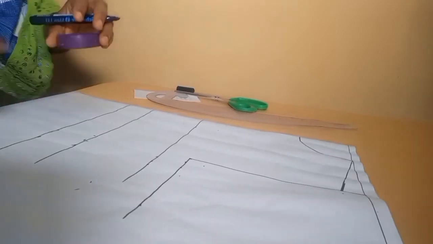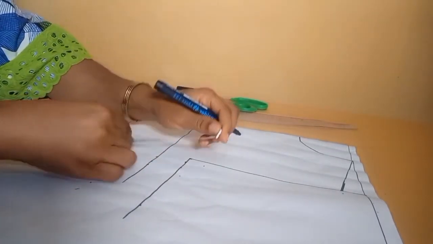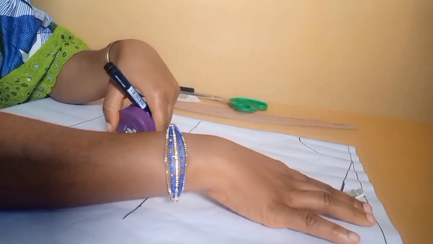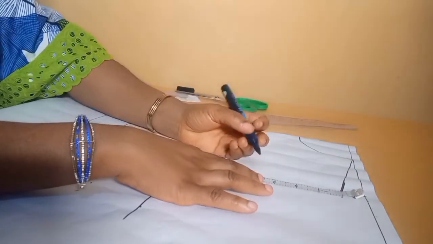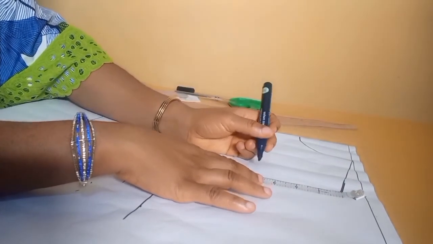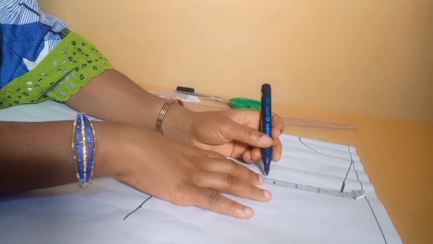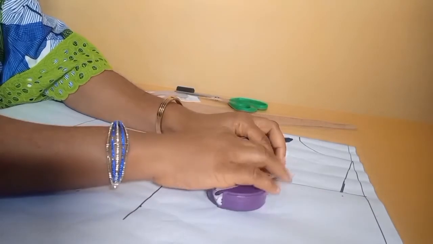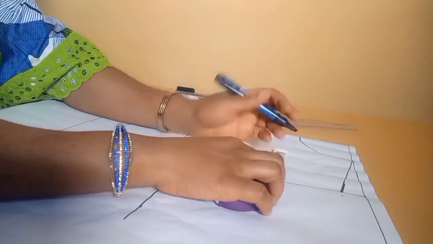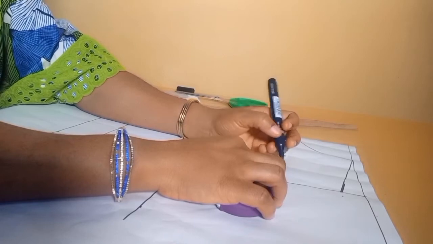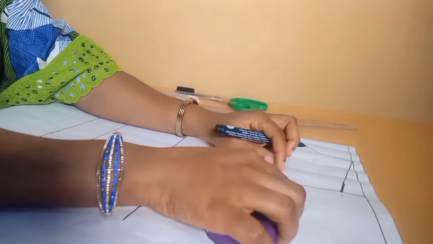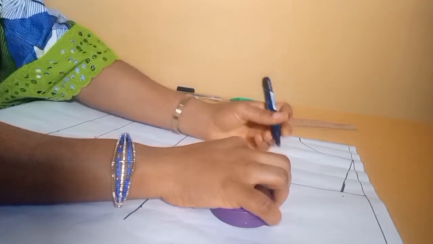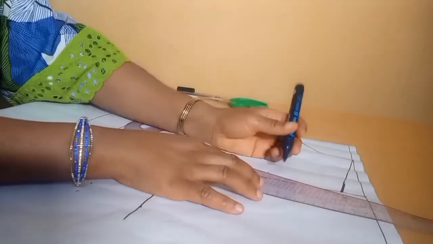Before we connect the lines, let's draw our armhole curve. For the armhole curve, on the armhole line here, I will look for the midpoint of the armhole, which is 7.6. I will locate the midpoint here and come in by 0.75. So here's my 0.75, and I will connect it up like this.